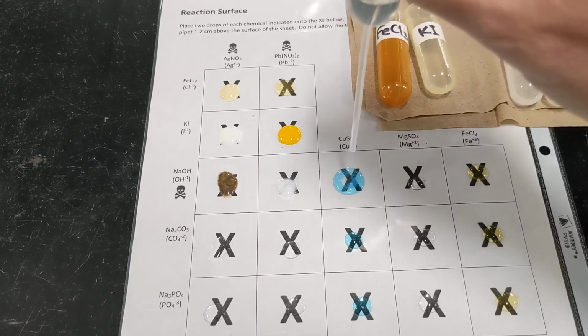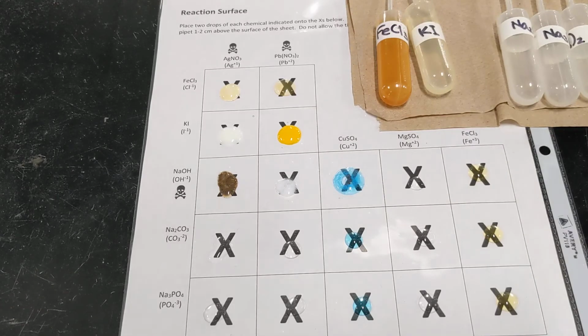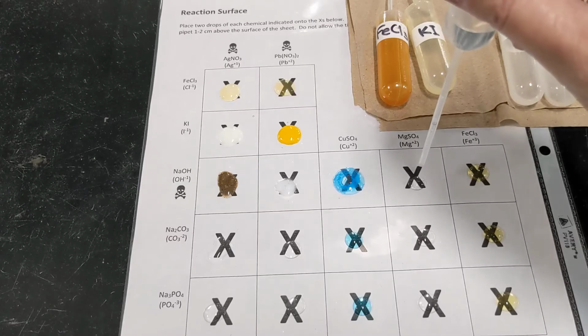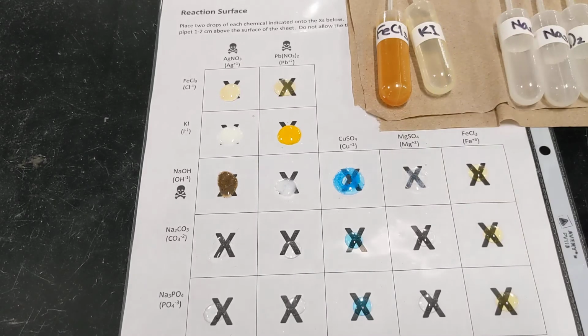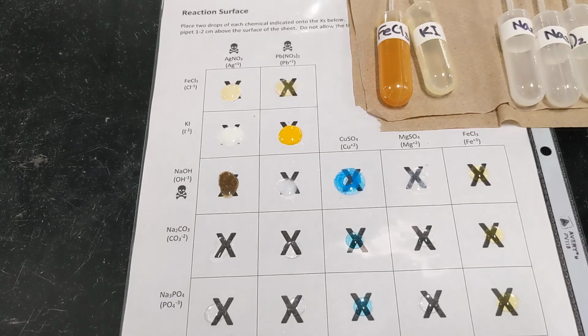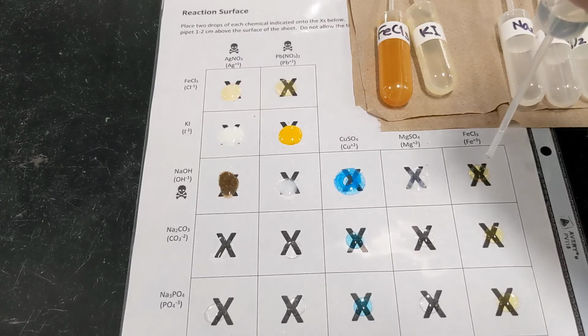Third box. Okay. This one might be hard for you to see, but I can definitely tell that there's some wisps of solid forming in there. And that's a medium blue color, I would say. So medium blue precipitate. In our fourth box with the magnesium sulfate, again, only a little bit of precipitate forms, but I can definitely see solid floating around there. And that's a white precipitate.